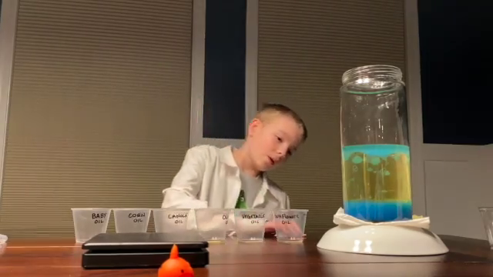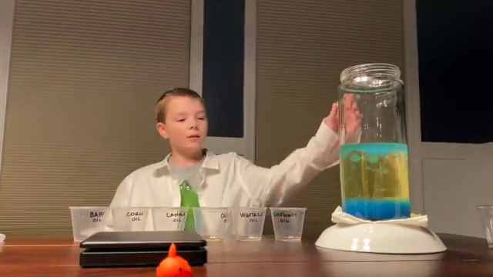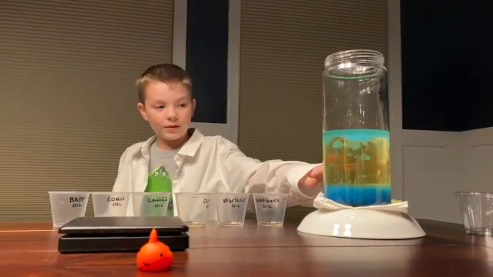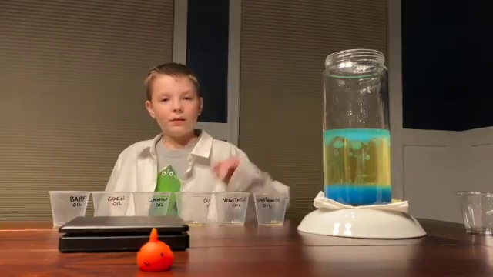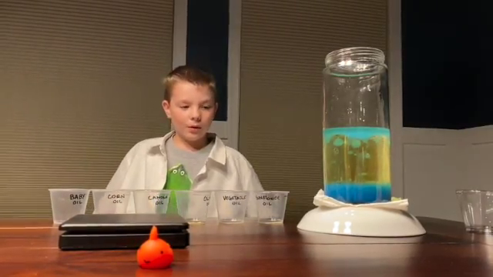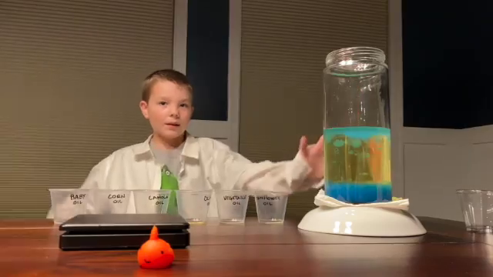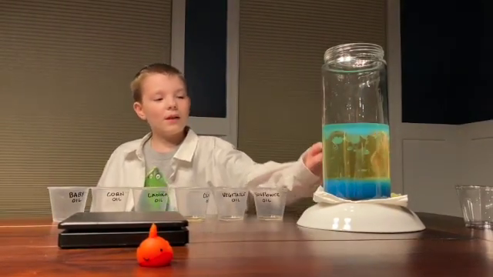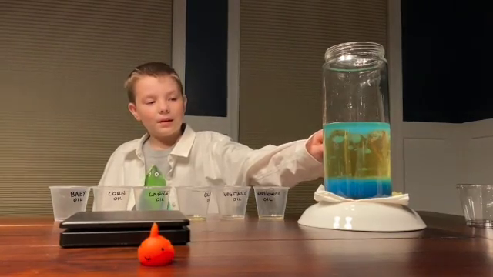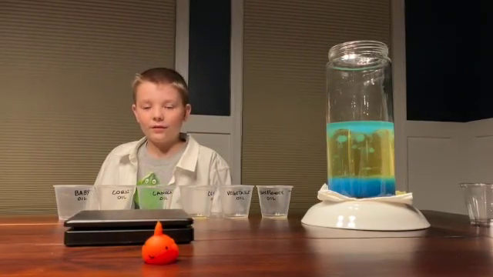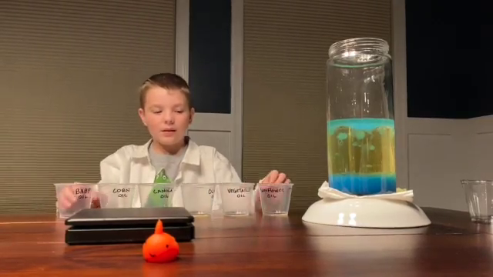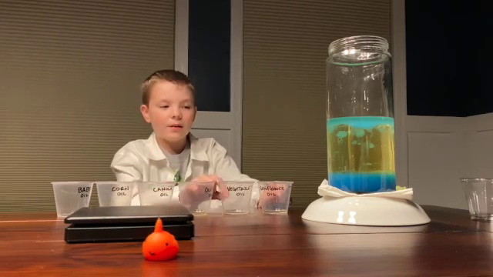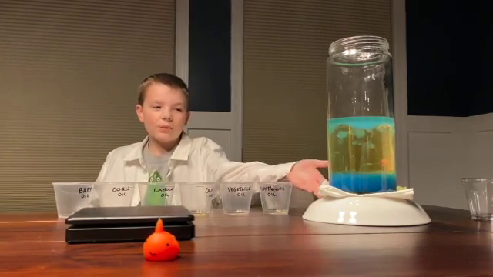So what we can see is syrup, water, different kinds of oils, rubbing alcohol. So what we can conclude is that the syrup is the densest and the rubbing alcohol is the least dense. And there's not really a difference, but there is a slight difference between the oils. And the water reacts with everything.